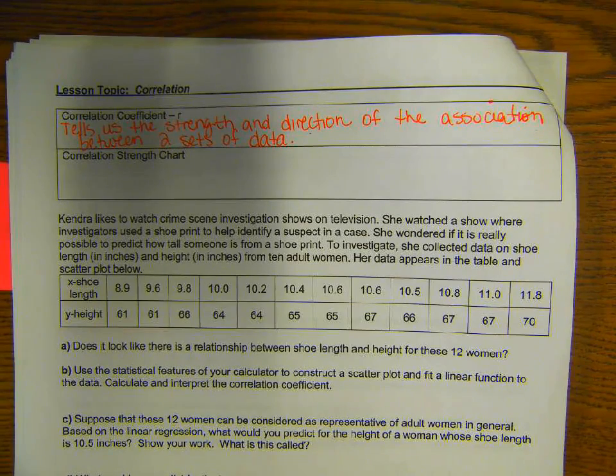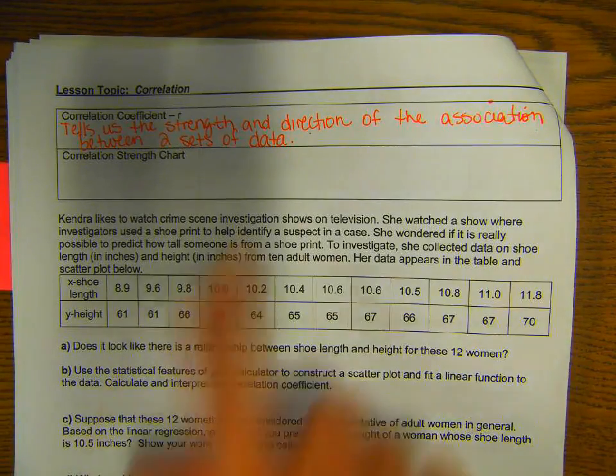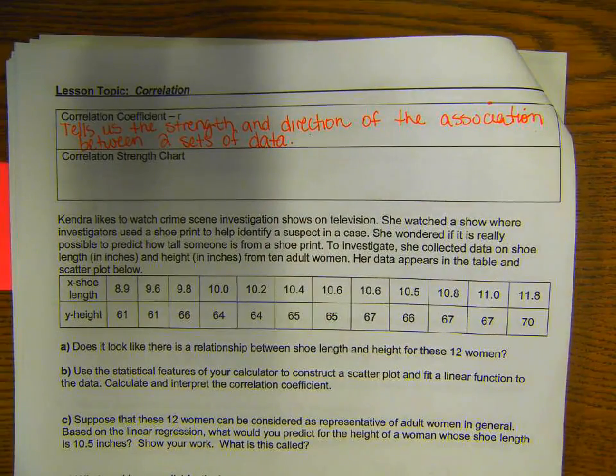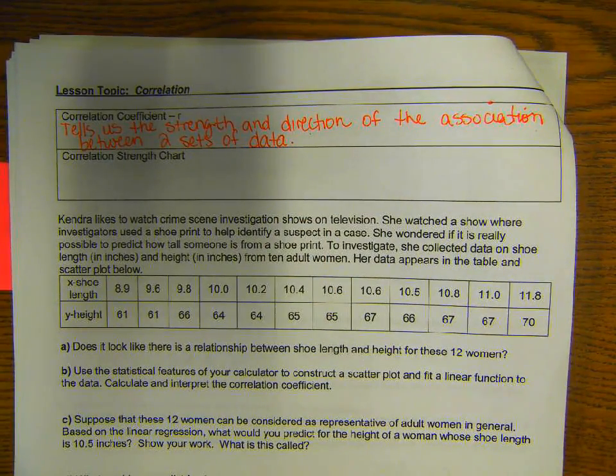But today, because we were just looking, some people said, hey, I think that's weak positive, and some people said it's none. So what I'm going to give you next is a chart, so it's a little bit more specific. We're going to look at our r value on our calculator, and we're going to use the following chart. So let's take a look.